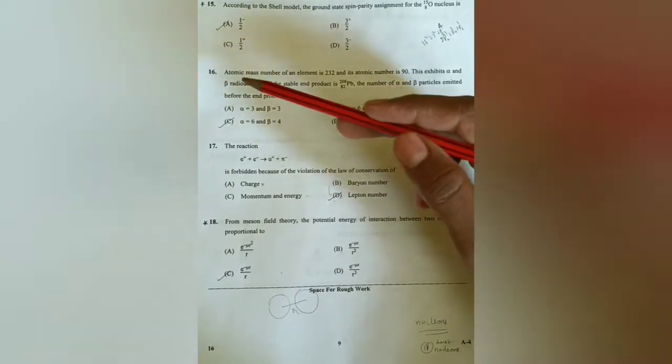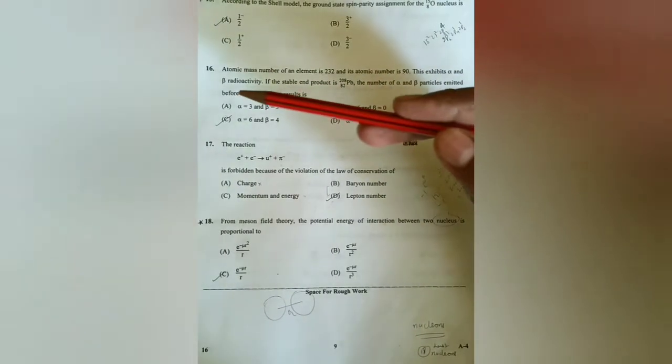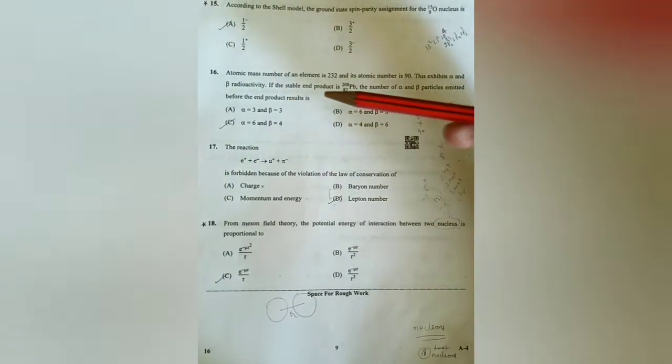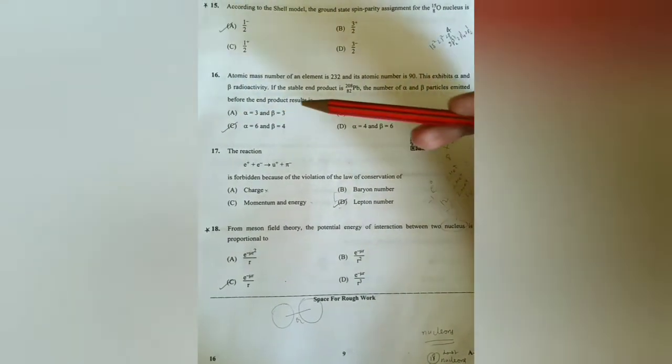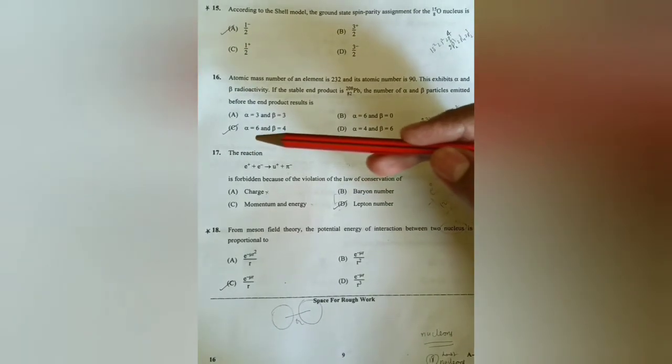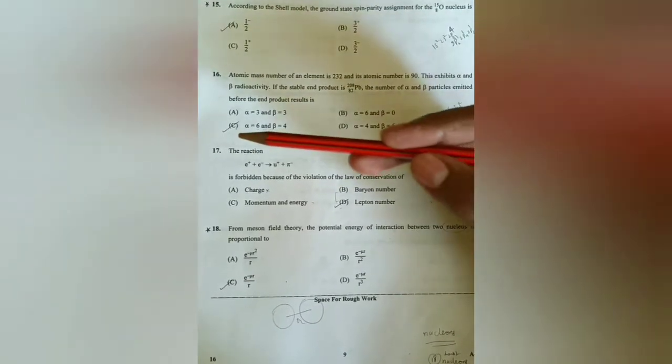Question number 16. Atomic mass number of an element is 232 and its atomic number is 90. This exhibits alpha and beta radioactivity. If the stable end product is lead, the number of alpha and beta particles emitted before the end product results is. Option C, alpha is equal to 6 and beta is equal to 4 is the right answer.